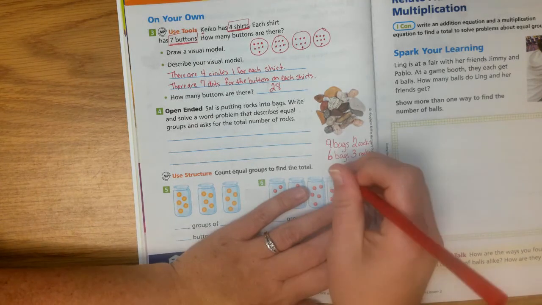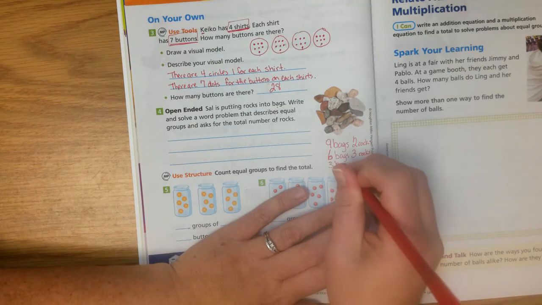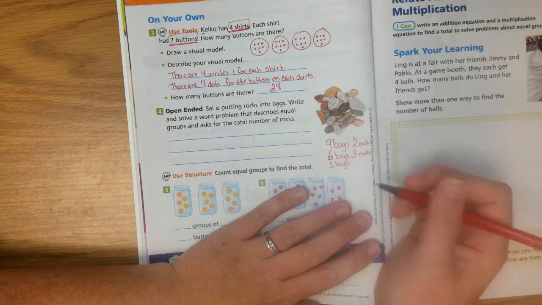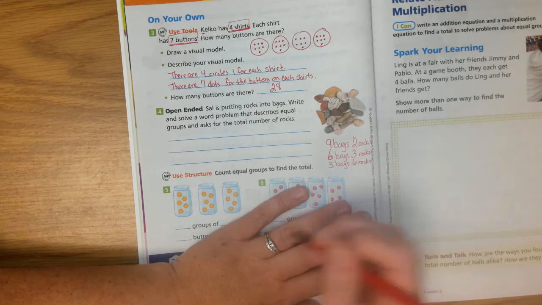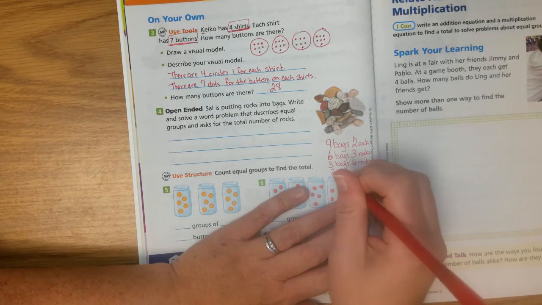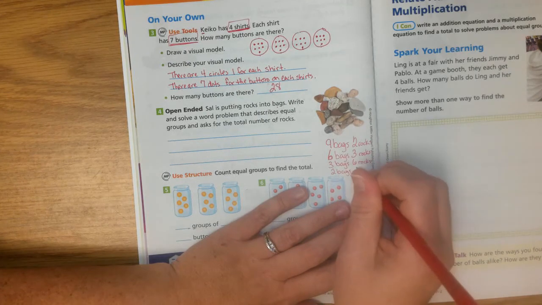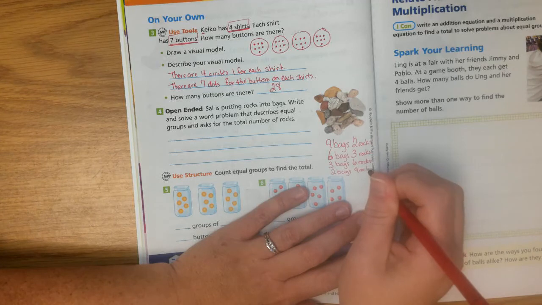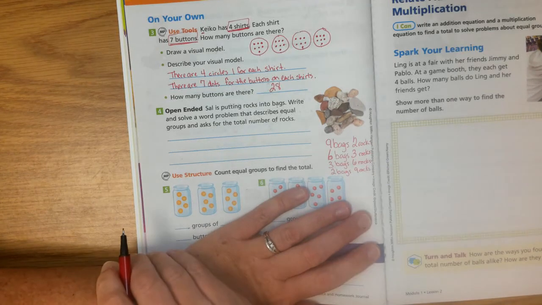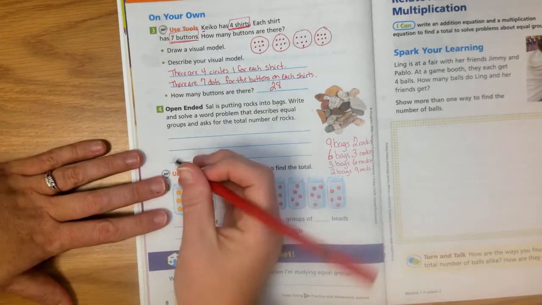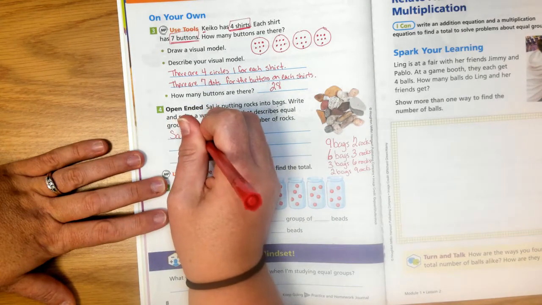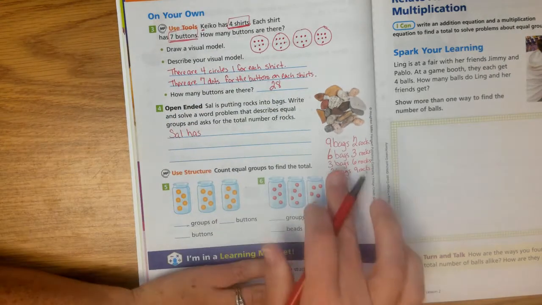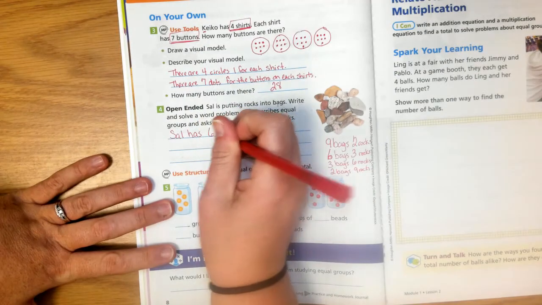We could have 3 bags with 6 rocks in each bag. And we could have 2 bags with 9 rocks in each bag. So our word problem could be Sal has, which number do we want to use? How about we use 6 bags?